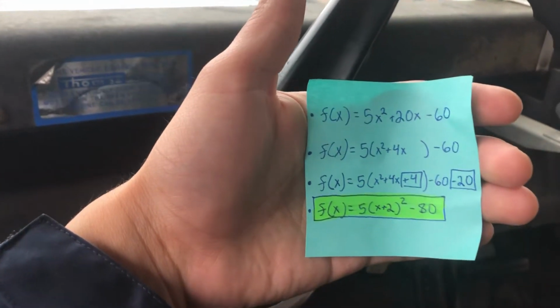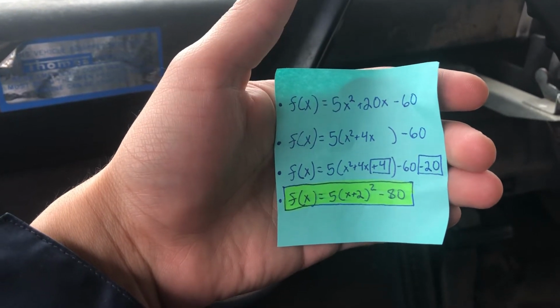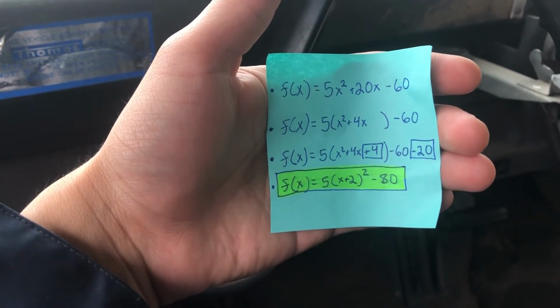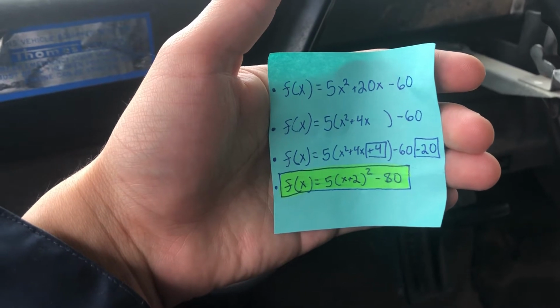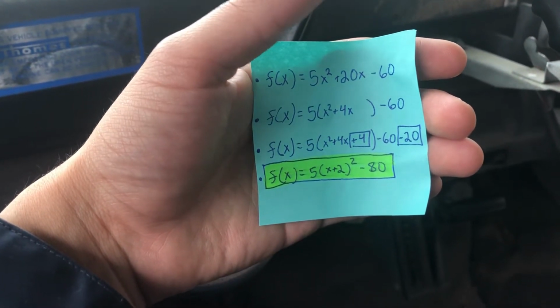And here's a problem with completing the square. So in our first line we have the function f of x equals 5x squared plus 20x minus 60. We want to put this standard form into vertex form.